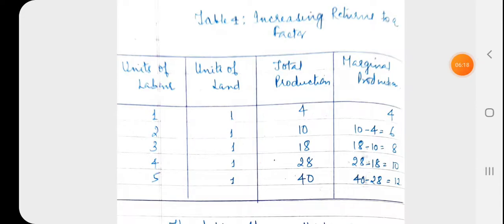This is the table of increasing returns to a factor, where you can see the units of land. Sorry, in the example I gave you 2, but I have written 1. Okay, no problem. 1 unit of land, and you are increasing the units of labor. Labor is your variable factor and land is your fixed factor.